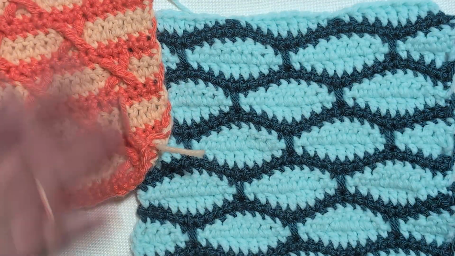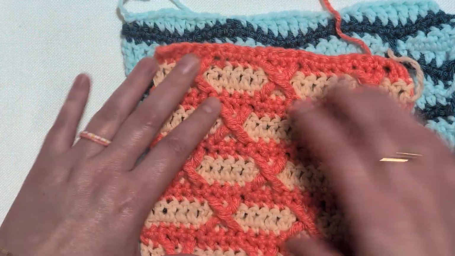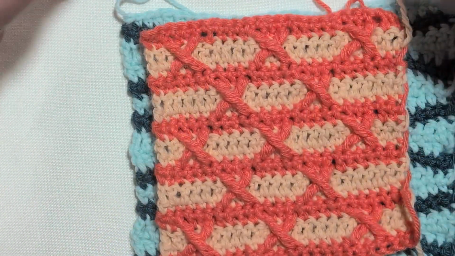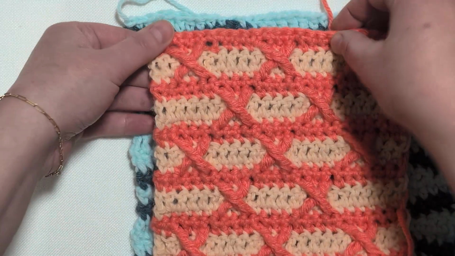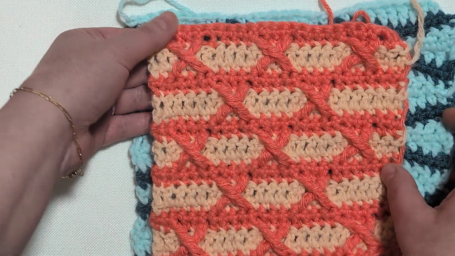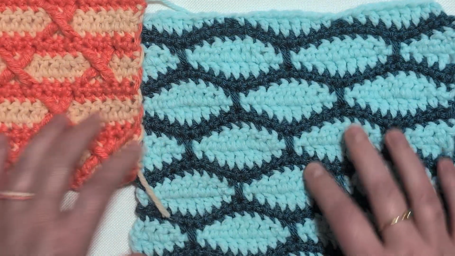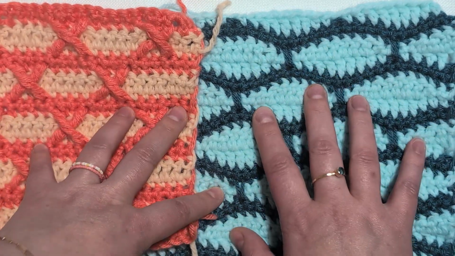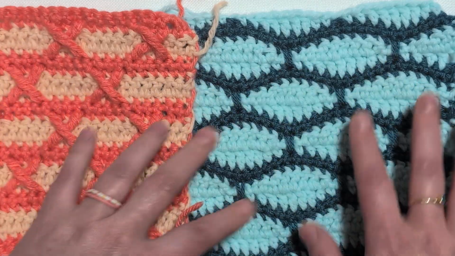It also depends on the rest of the project, as this could be a panel and the rest of the project is, let's say, in this darker pink or the darker blue. So it all depends on the design, and a pattern will specify which one is the main, which one's the secondary.